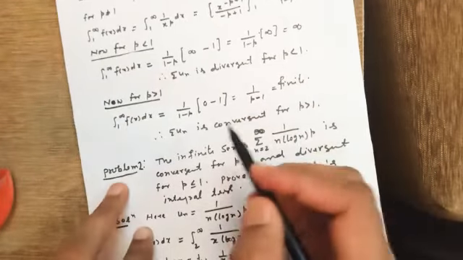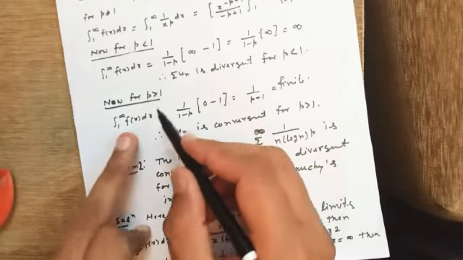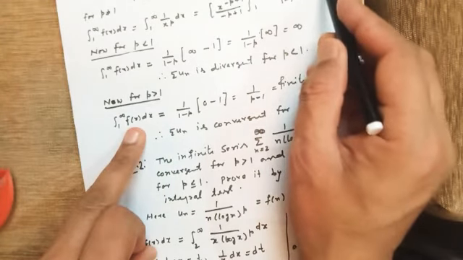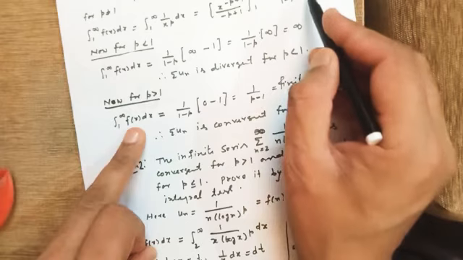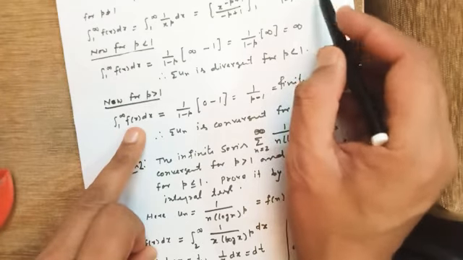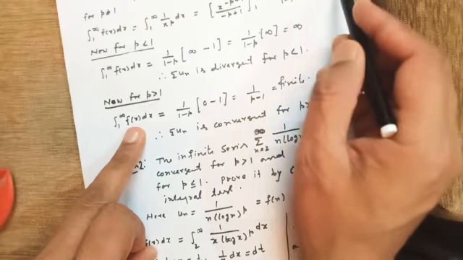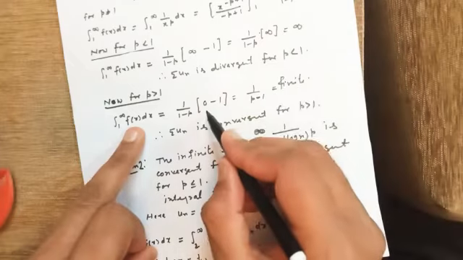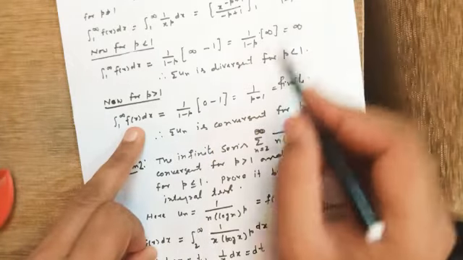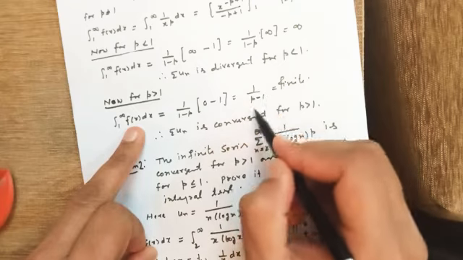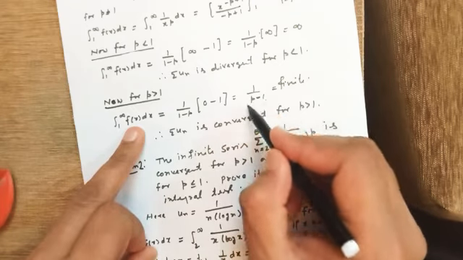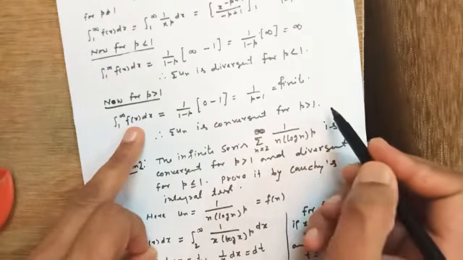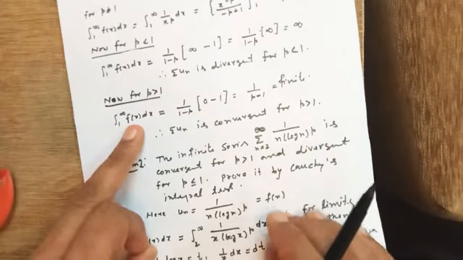Now we discuss the case of p greater than 1. If p is greater than 1, then 1 minus p will be negative, meaning the power of x will be negative, and if the power of x is negative, then for x equal to infinite, this term will be 0. So this is 0, and for x equal to 1, it is 1. So finally it is 1 upon p minus 1, which is a finite quantity. So by Cauchy integral test, we can say this series is convergent for p greater than 1. I think it is clear.